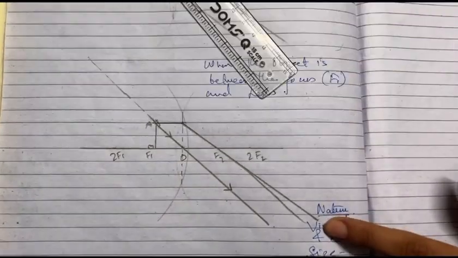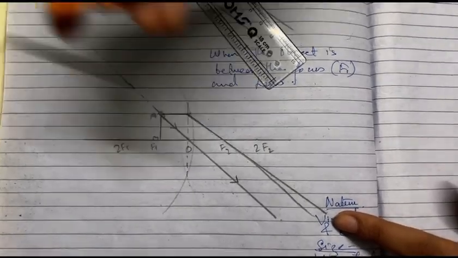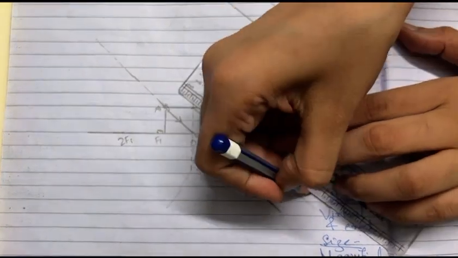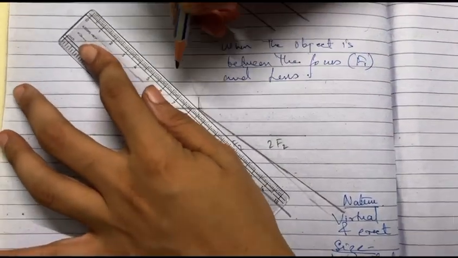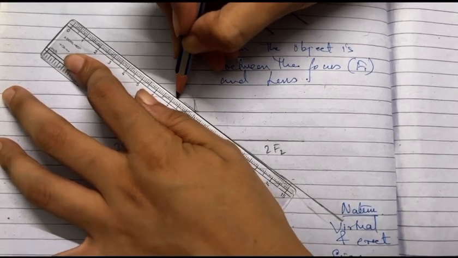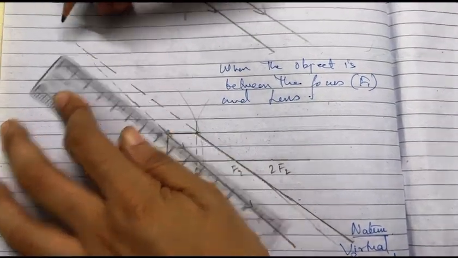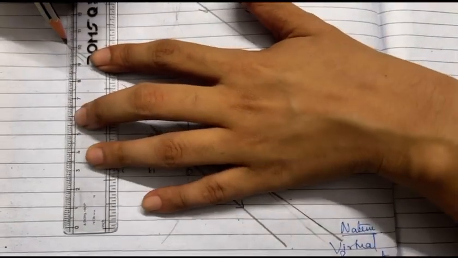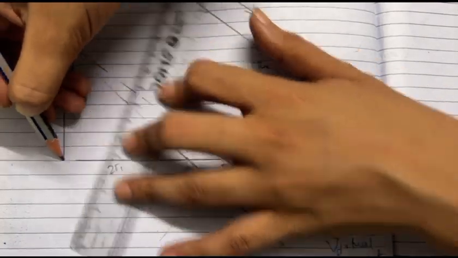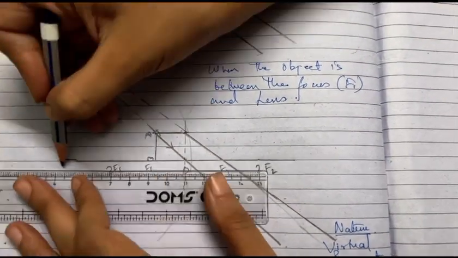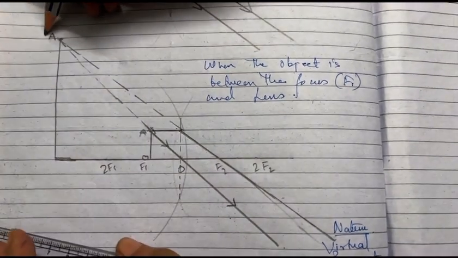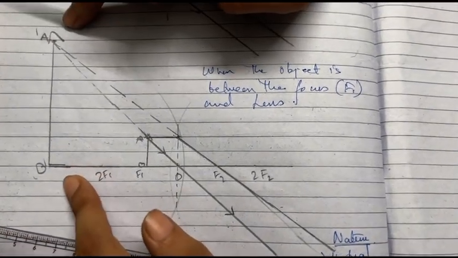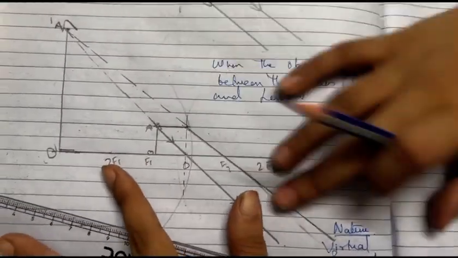So this was the extra thing. These are the diverging rays if you see. This was the actual ray. So if you extend them backwards, they are going to meet at a point. I'll keep on extending. Yeah, so this is the place where they are meeting. A dash, B dash. As you can see, it's upright, it's erect.